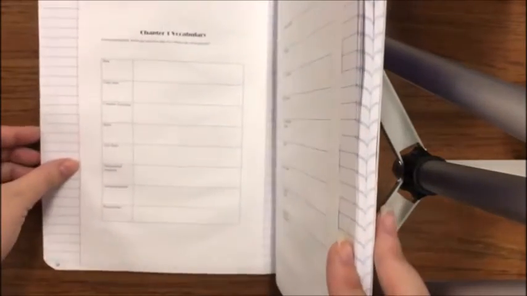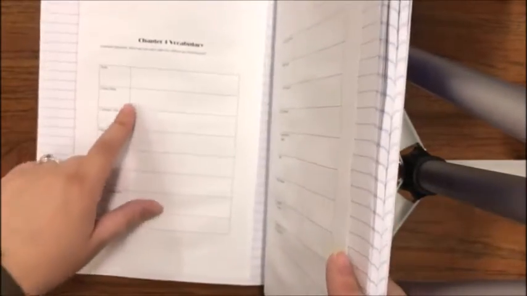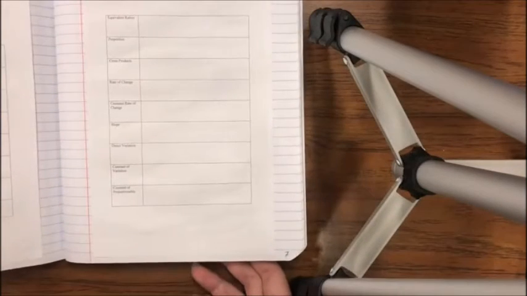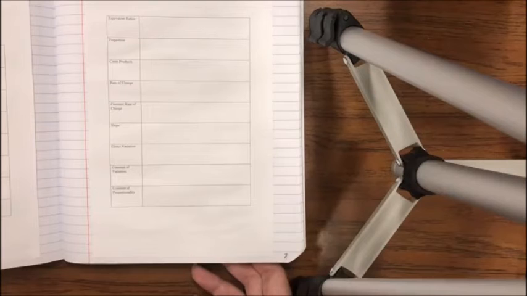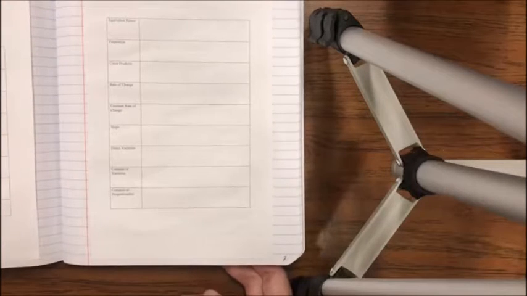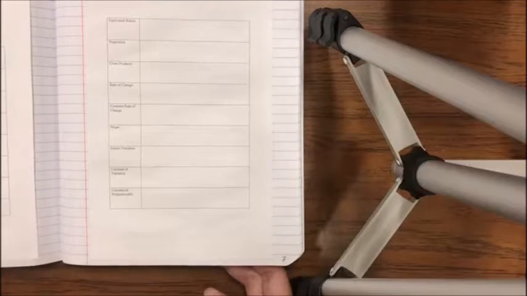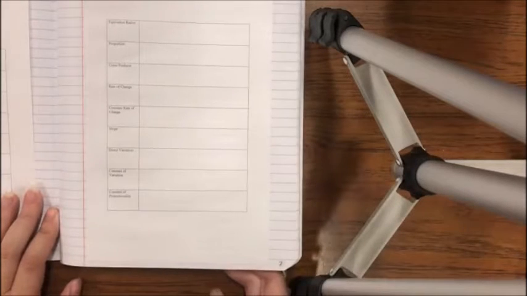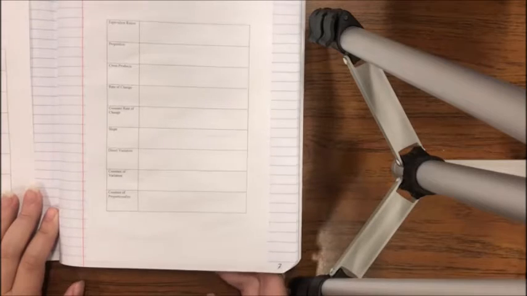Now on page 6, you're going to get what says Chapter 1 vocabulary at the top. It has an essential question, and then it has all your vocabulary listed. Your vocabulary is going to be on 2 different pages, so once you get that, it'll be on one sheet. You'll have to cut it in half, just like you did with the table of contents pages, and glue them into your notebook. Remember, don't use a lot of glue. Only use about 4 drops on each page, and that way it'll be easier to write on.